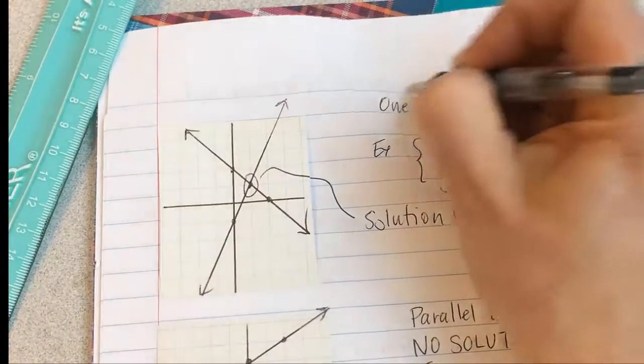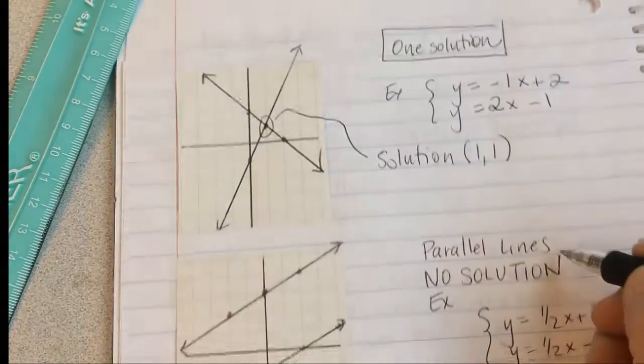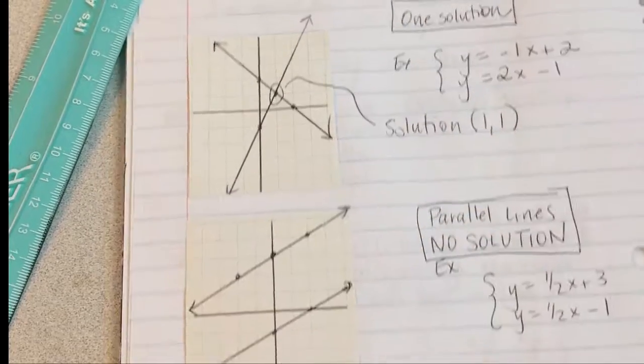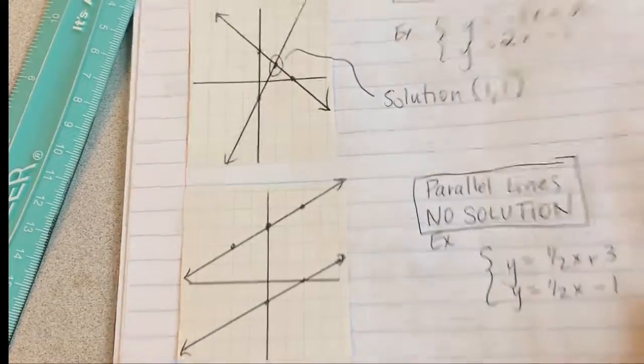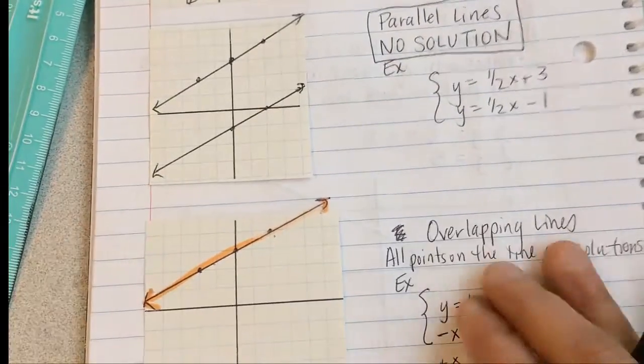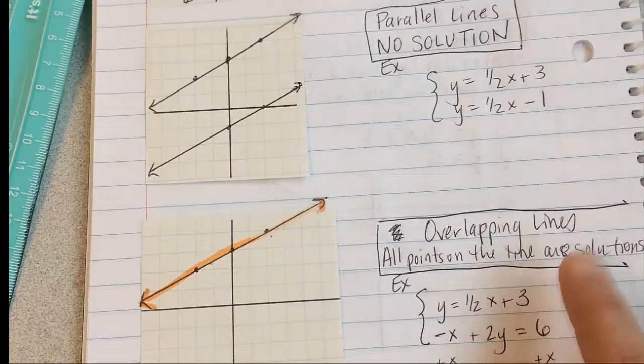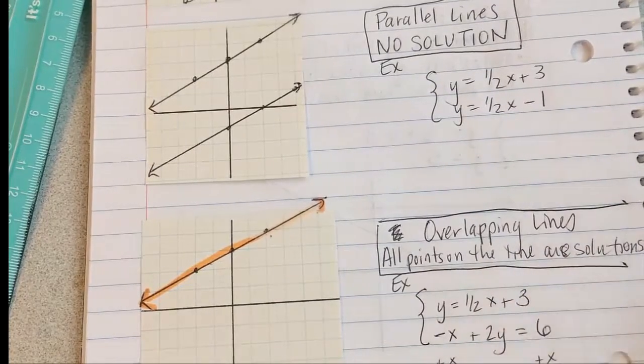So you either have one solution, or if you have parallel lines, you have no solution, and if you have overlapping lines, then every point on the line is a solution. This is going to help you in the group activity on Wednesday.